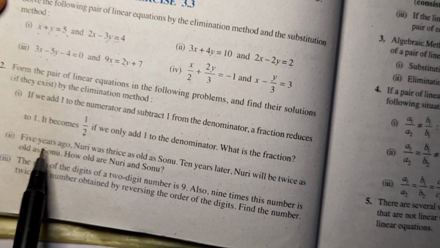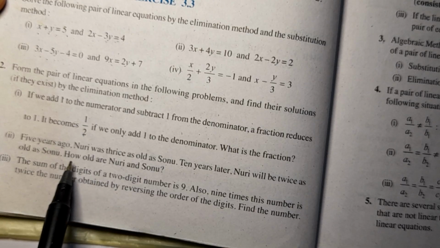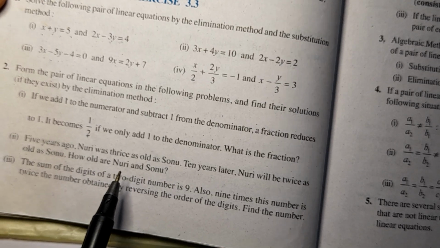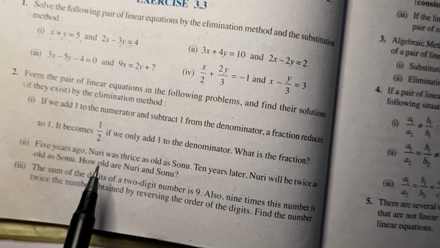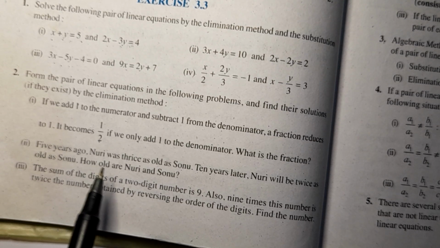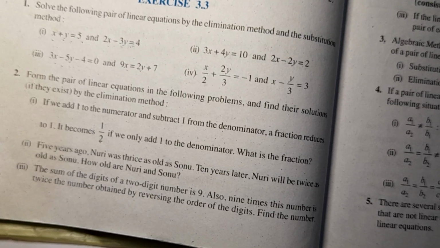So Nori will be how much? Twice of the Sanu. Find how old Nori and Sanu are. What is the age of Nori and the Sanu? We have to find out. So the first one we will consider as x and the second as y. That is, Nori will be x and Sanu will be y.